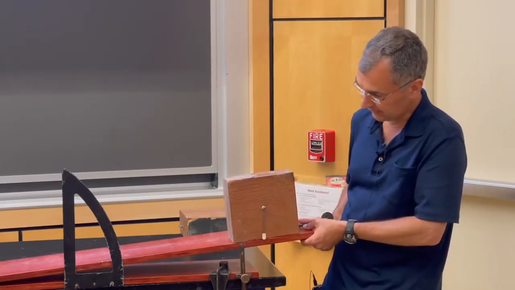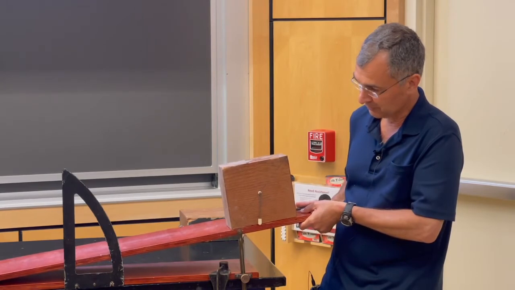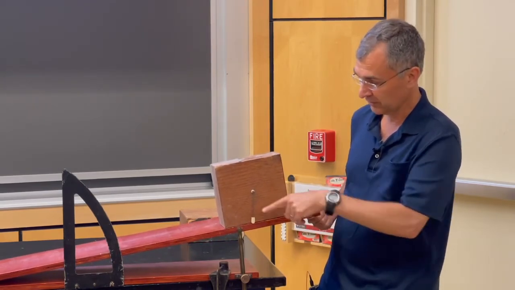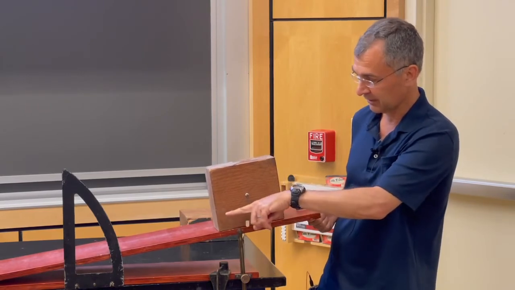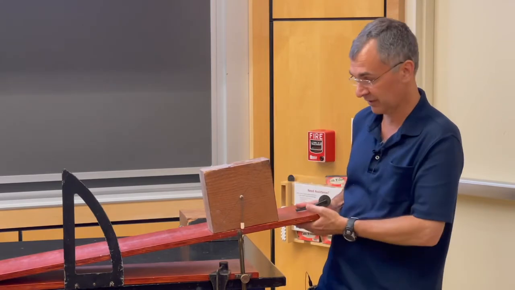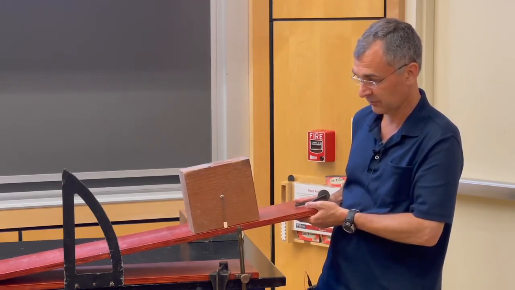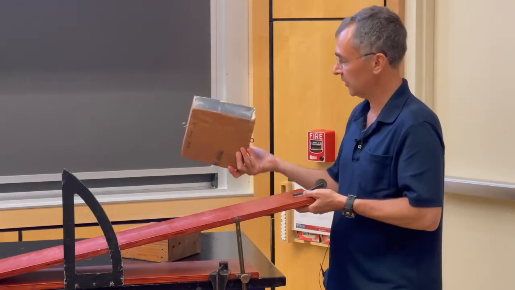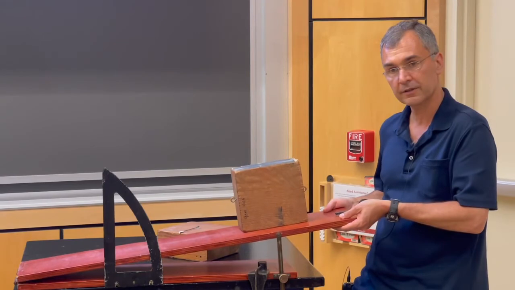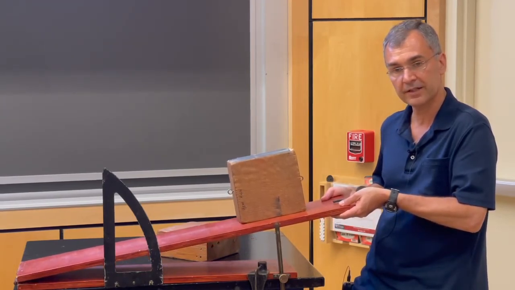So we can make our icy driveway a little bit more steep, a little bit more steep, a little bit more steep. As we do that, two things happen. One is that this downhill component of gravity gets bigger, and the other is that this into-the-driveway component of gravity gets smaller. And eventually we start slipping. So this is wood on wood, and I'll lift it up until it just starts to slide down.